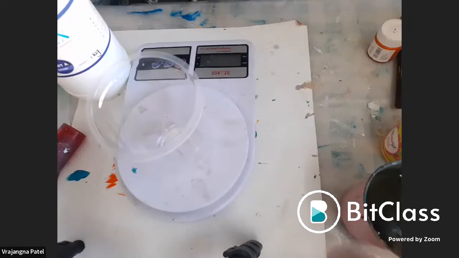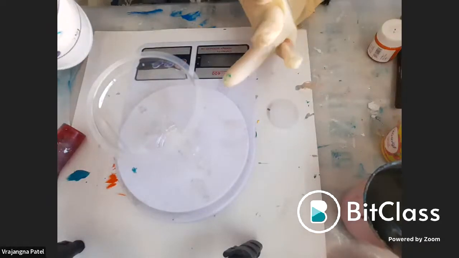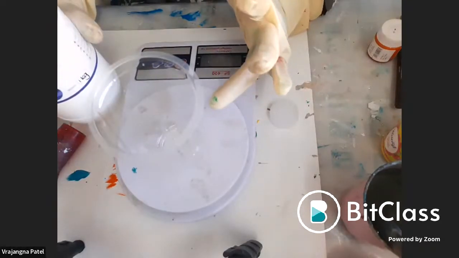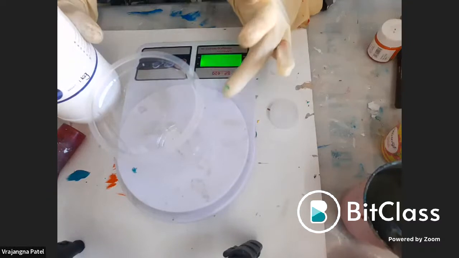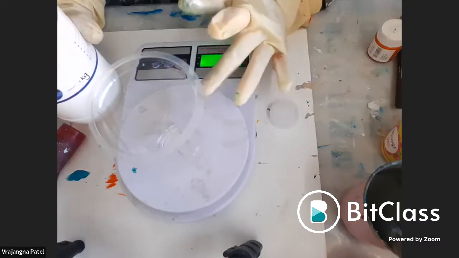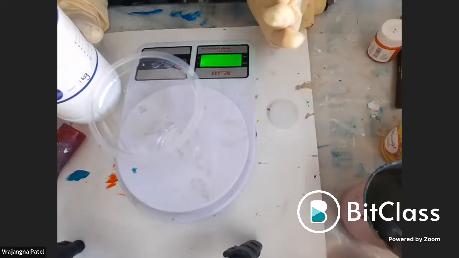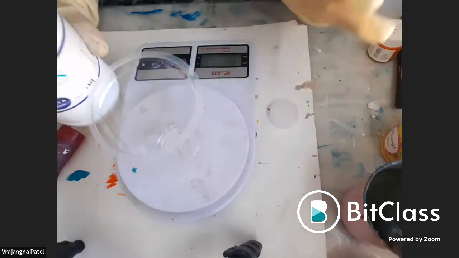So I'll be taking 7 grams of my resin. When measuring, sometimes it can happen that rather than 7, it goes to 8. So calculate according to that. If it is 8, then don't stick to the 3.5 hardener that we calculated. Just take half of whatever resin you get.